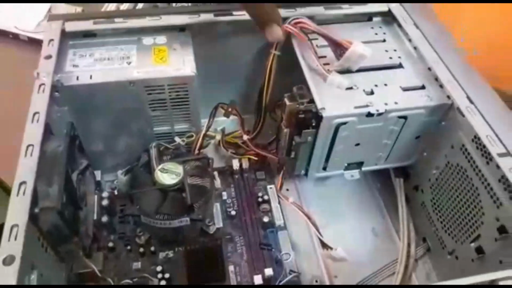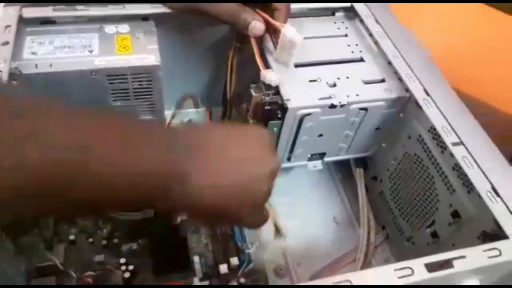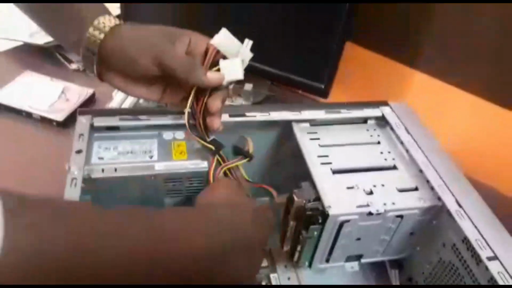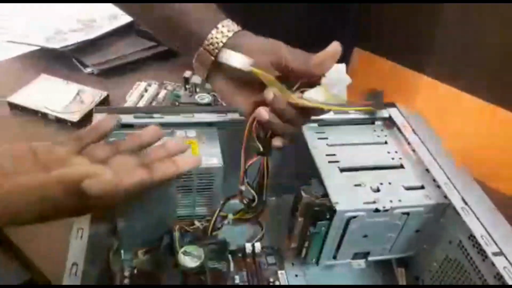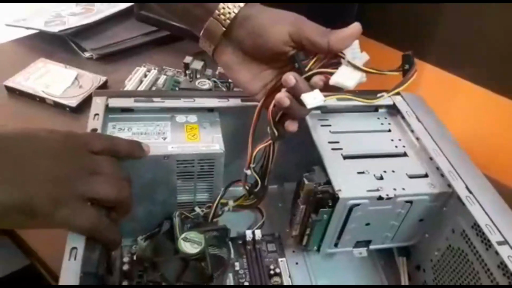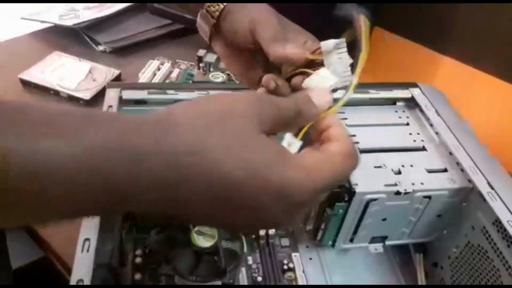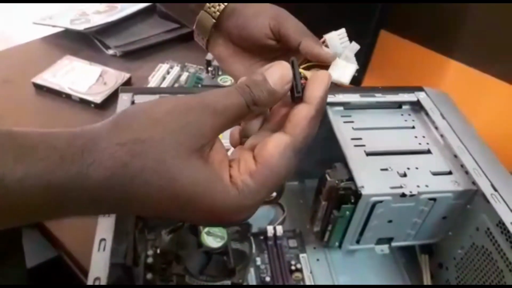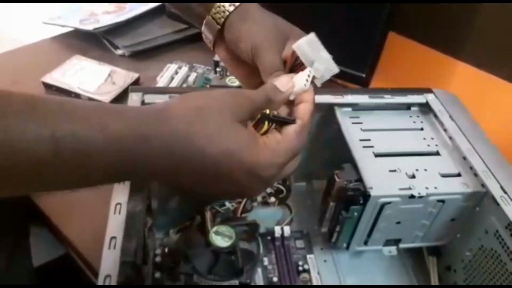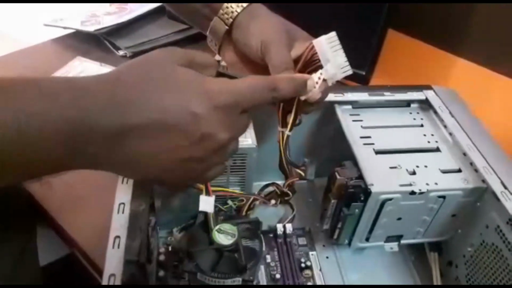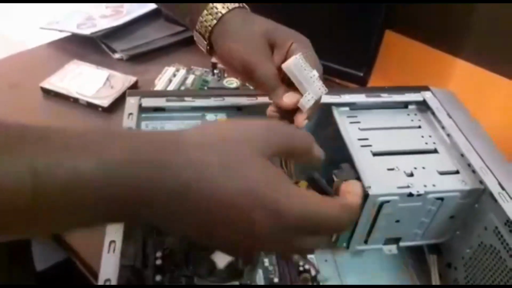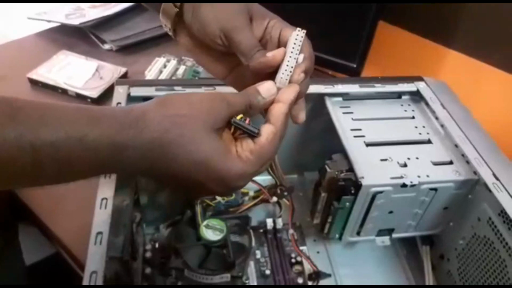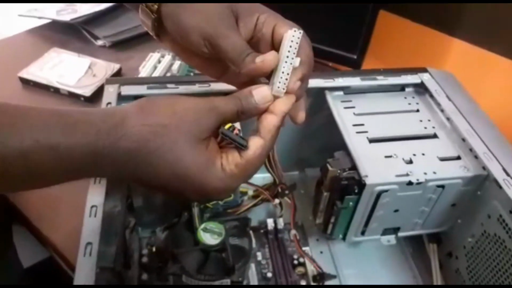Now the cables. As you can see here, these are all the cables that come out of the SMPS box. This is the SMPS box, these are the cables. Now, this is your hard disk power supply slot. This is your other important power slot here. And see here, these two power slots are combined.